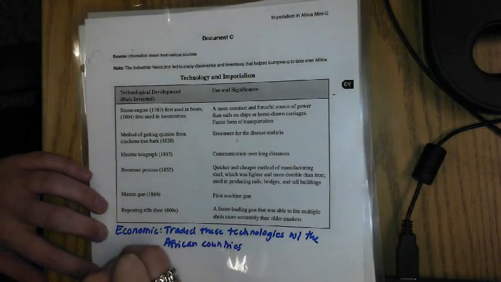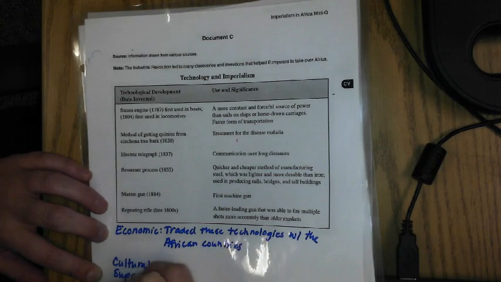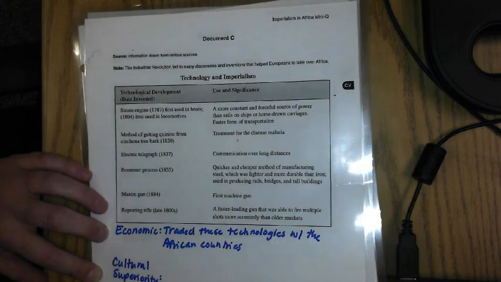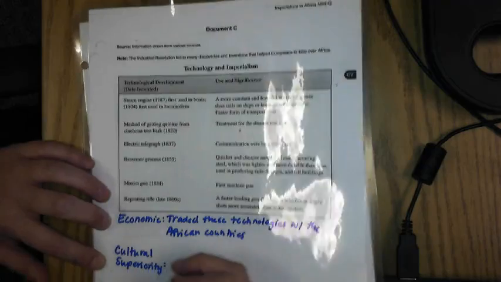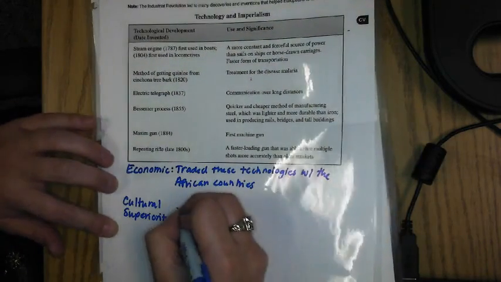And then also it's cultural superiority because the European technologies were more advanced than the African technologies, and that led them to believe that they were better than them.